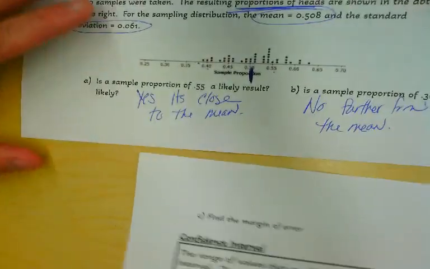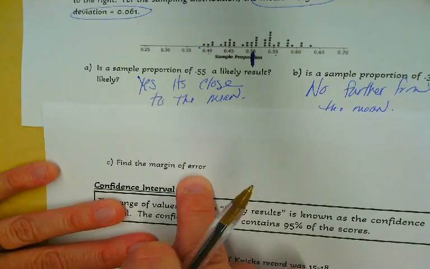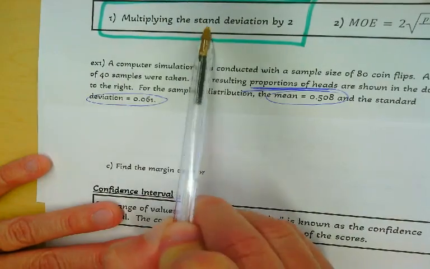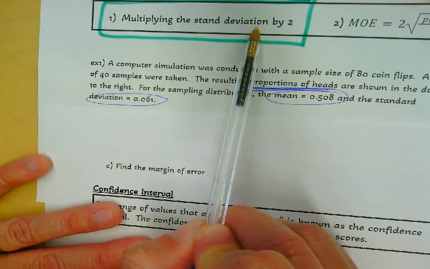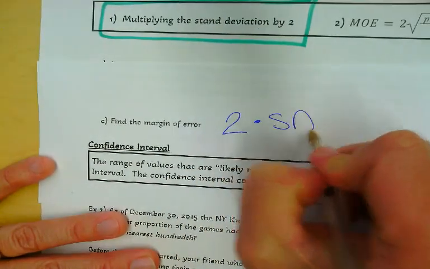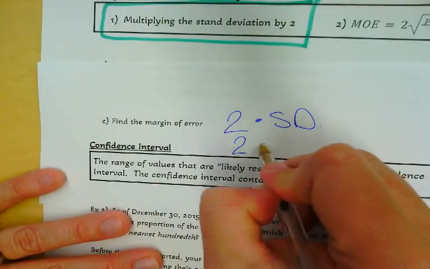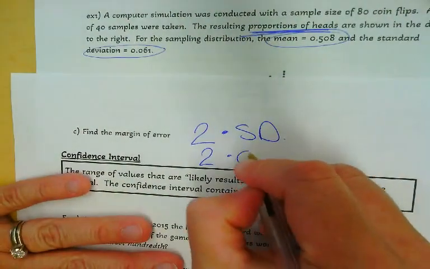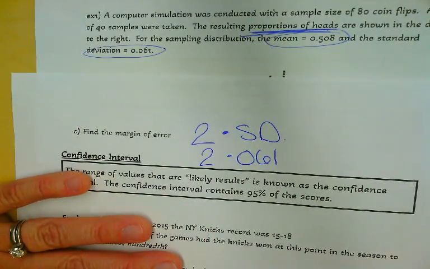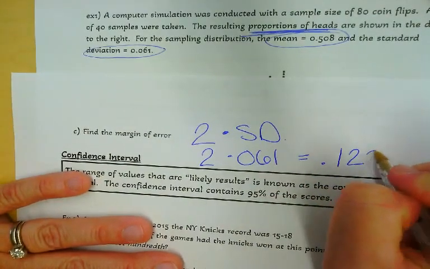Okay, so a very common question is just to flat out come out and ask you to find the margin of error. So you really just have to know the formula. The formula says the margin of error can be found by multiplying the standard deviation by 2. So it's literally 2 times the standard deviation. They told us the standard deviation, so it's 2 times 0.061. I'm getting 0.122.